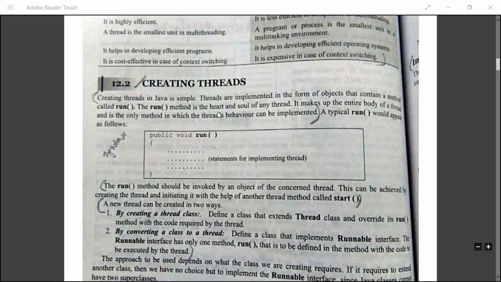The run method is the heart and soul of any thread. There are also other methods, but the most important part, which is very essential for the working or implementation of a thread, is the run method. Without a run method, a thread won't exist. It makes up the entire body of a thread and is the only method in which the thread's behavior can be implemented.